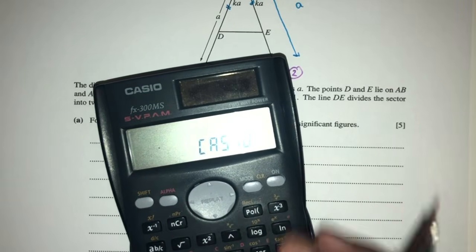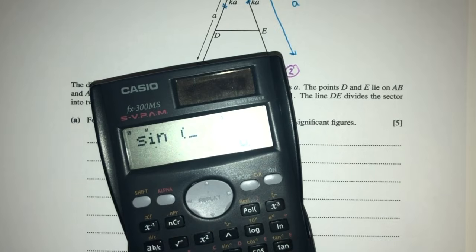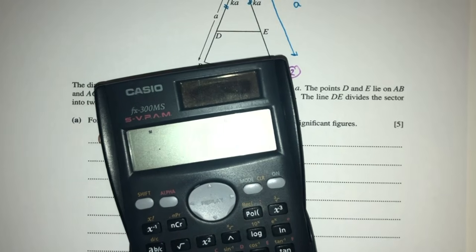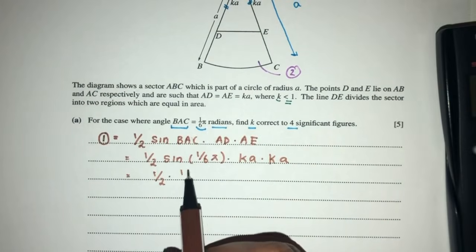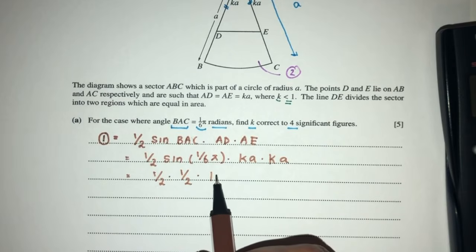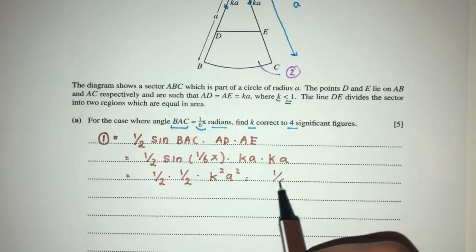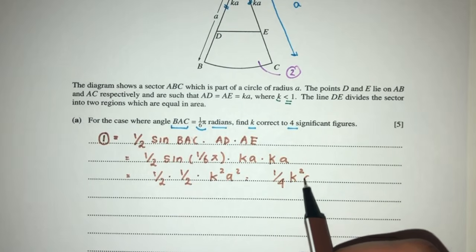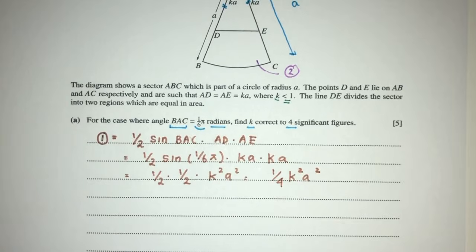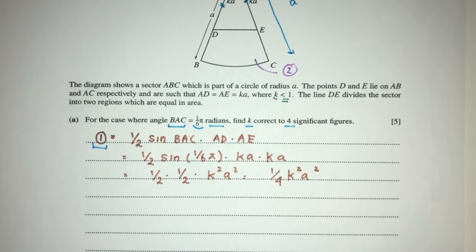pi over 6? That will be 0.5. So it is half. And KA times KA will be K square A square. So that will give you 1 over 4 K square A square for the area of number 1. So that's the first thing we have.